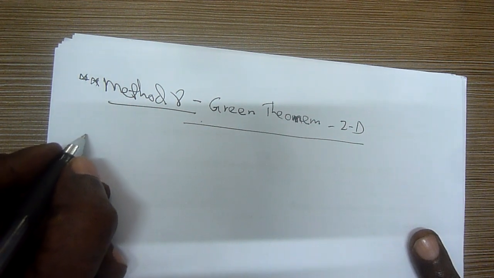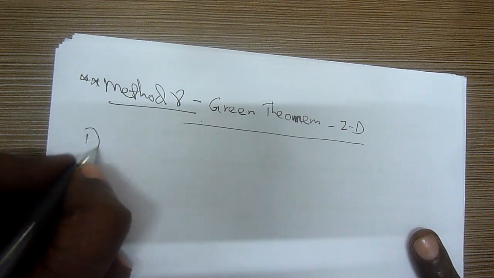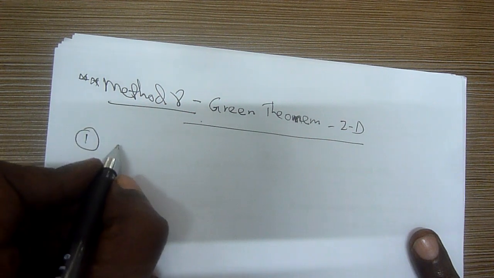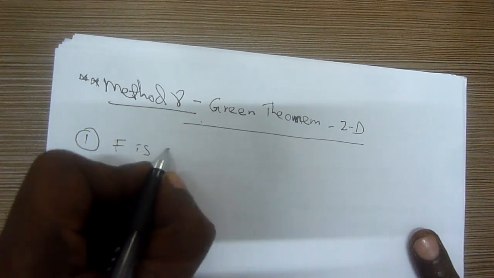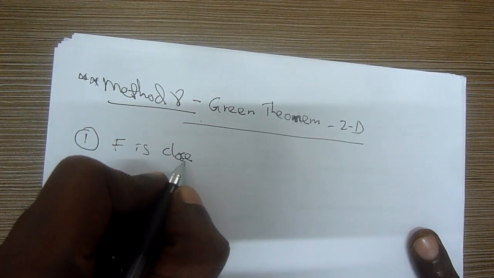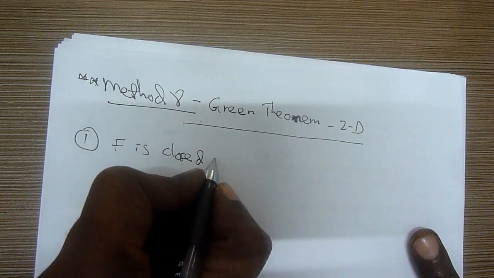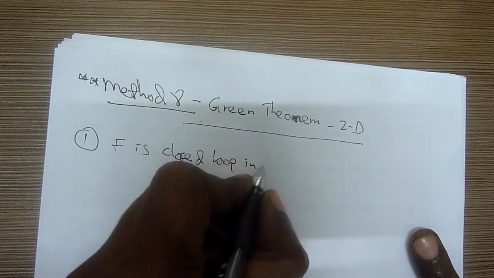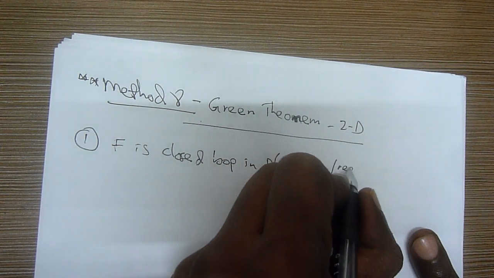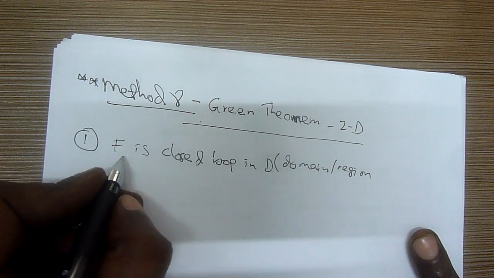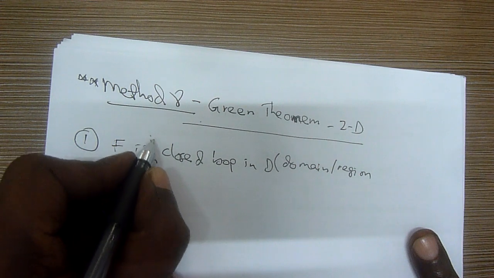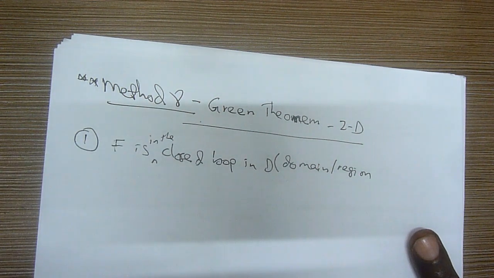Now for this method number 8, I will call the field F. Simply, Green's theorem works based on, number 1, F is in a closed loop in D as a domain, similar to the earlier logic.